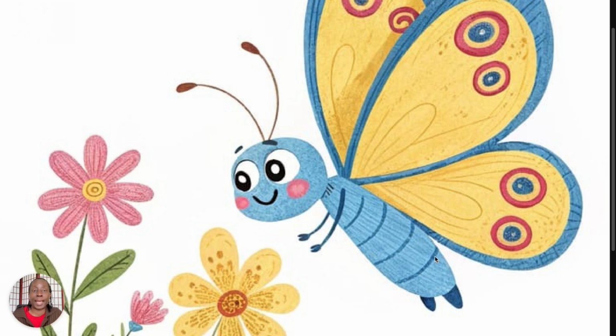The body has some lines that divide it. It has one line, two lines, three lines, four lines. So the body is divided into 5 parts by 4 lines.